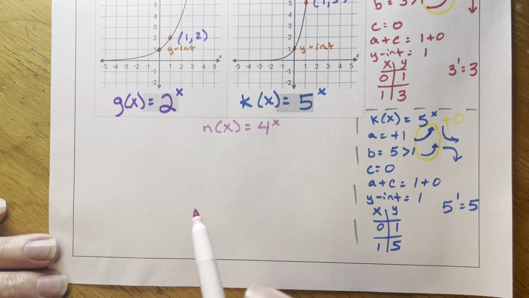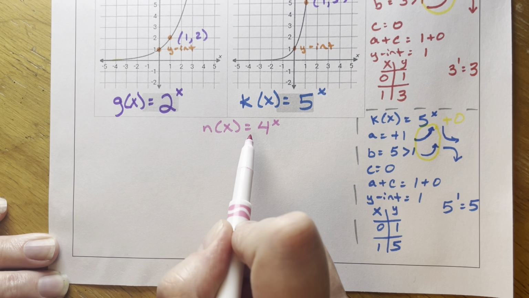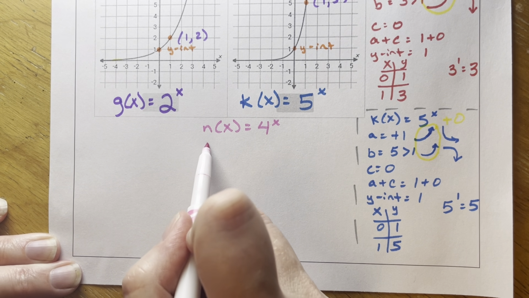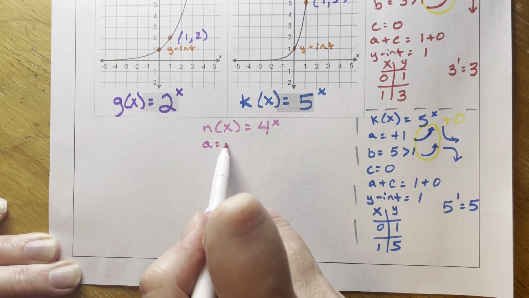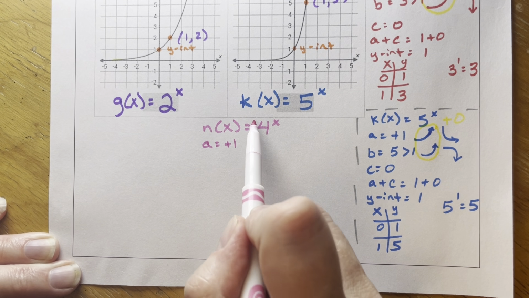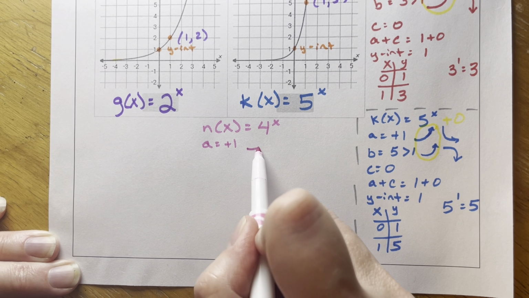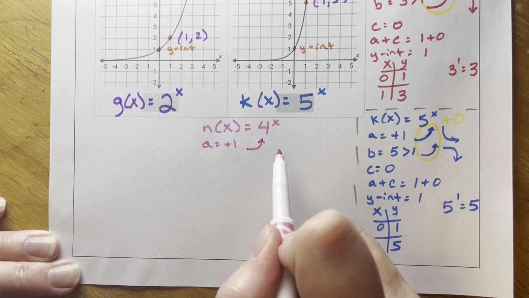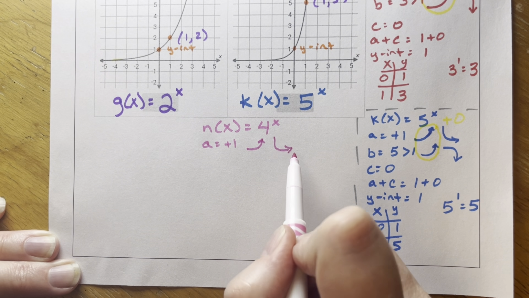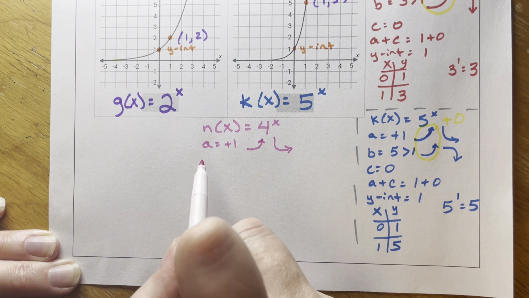So let's do that. n of x is equal to 4 to the x power. Again, a is equal to a positive 1 because there's no number in front of our base that has an exponent. So again, we know that our graph either has to travel steeply upward to the right, or it has to flatten out, bottom out as we travel to the right.